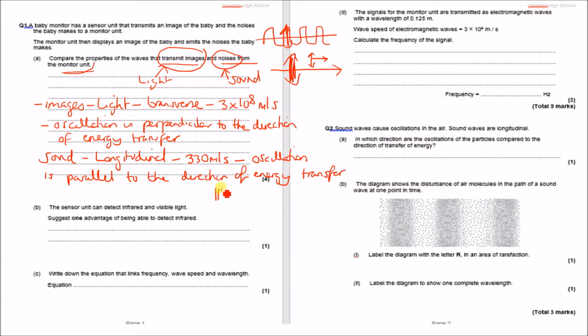Well, we're getting bands this time, like in this diagram here, and the bands are then going to vibrate backwards and forwards, and these will be the sound waves, backwards and forwards. So the oscillation is going from left to right, left to right, left to right, and the energy is traveling parallel to this. So these two lines are parallel, and these lines are perpendicular at right angles.